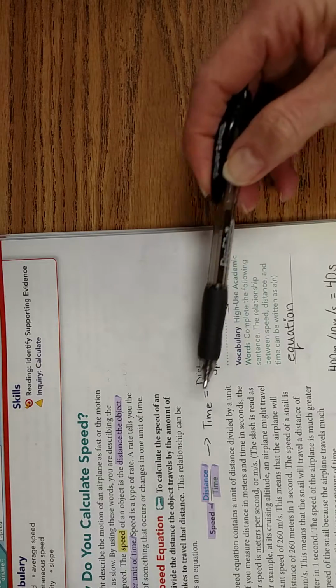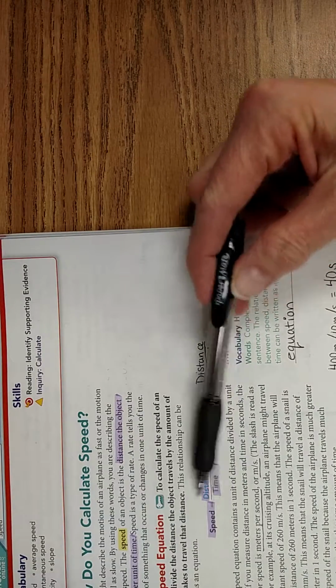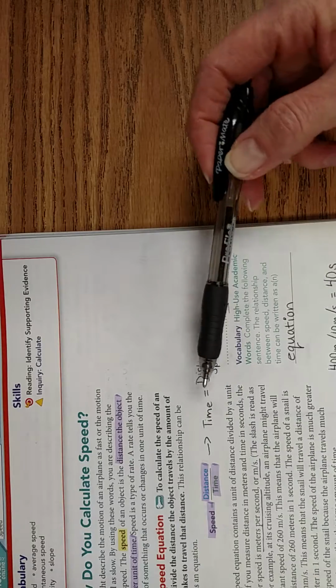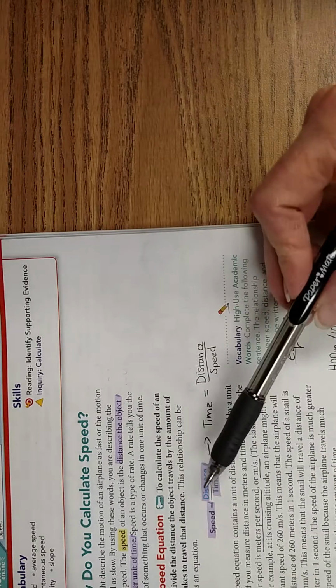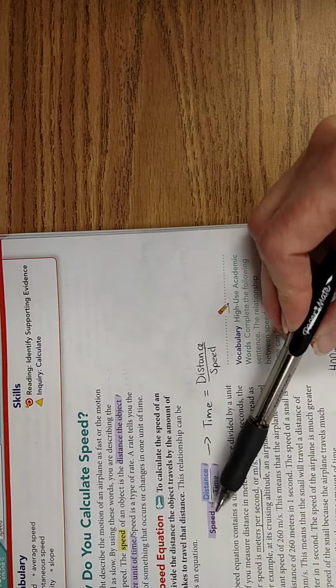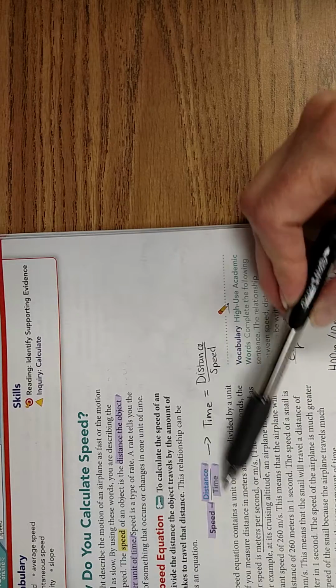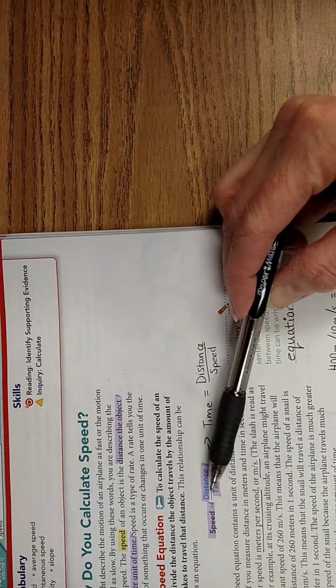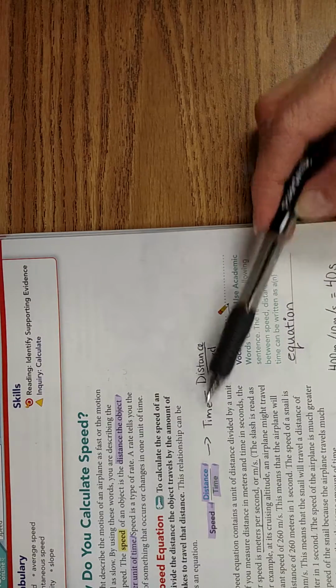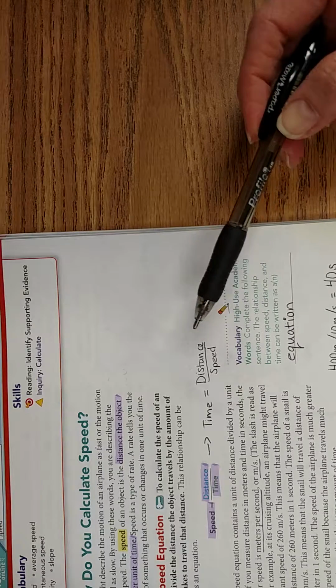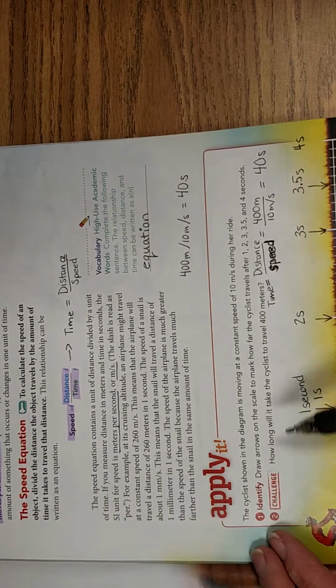And sometimes those equations can be manipulated in such a way or moved around so that they can solve for different things. If you have one and not another, you can usually solve for it. Or if you have 2, you can solve for the third because it's an equation. It can be set up as equal. So let's go to our equation down here in our graph.